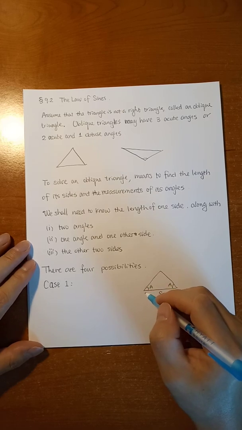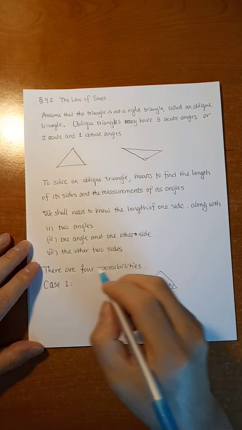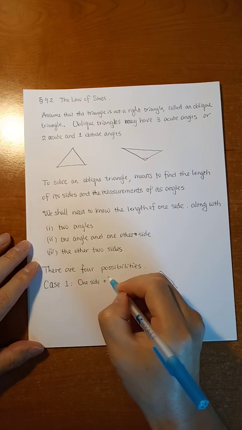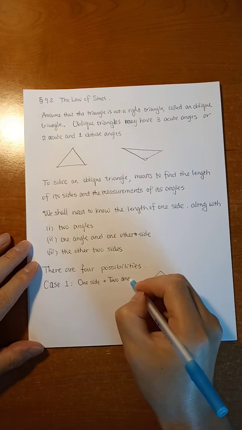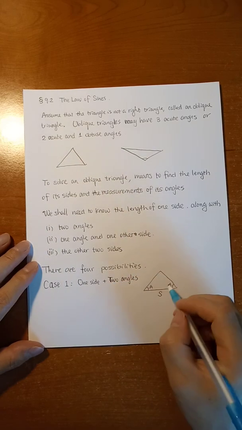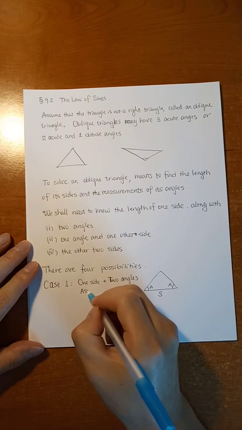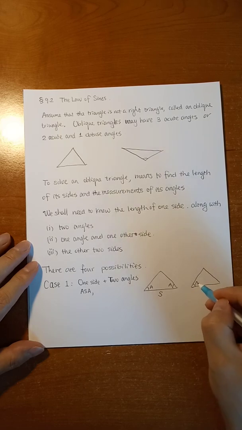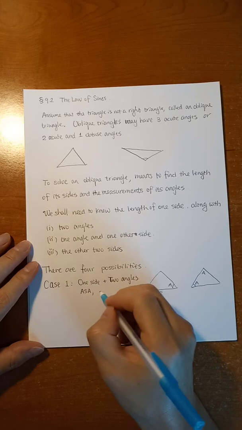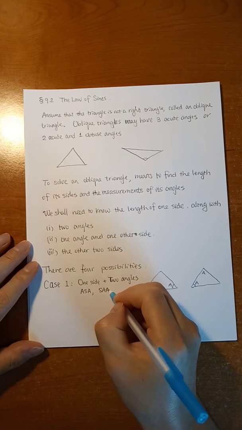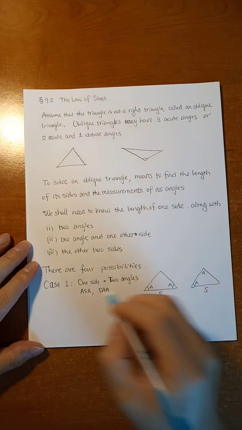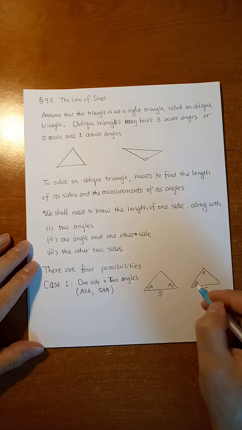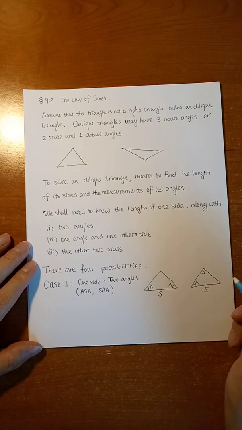So you will have ASA, one side and two angles. Or you know one side, this angle and this angle, or SAA. But SAA is actually ASA, because once you know two angles, the third angle is known. Okay, that's the first case.